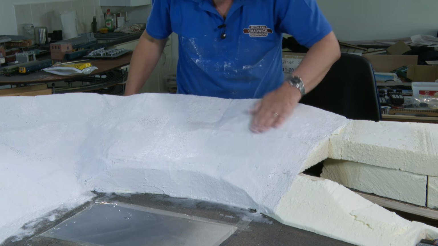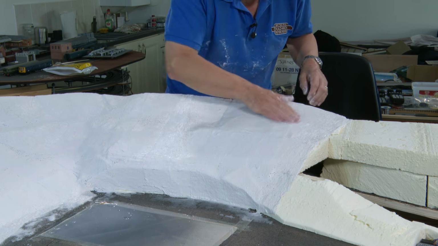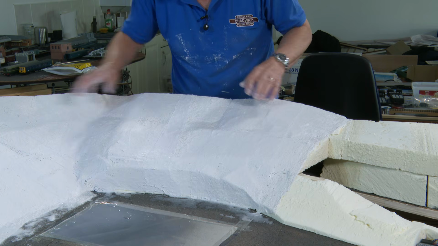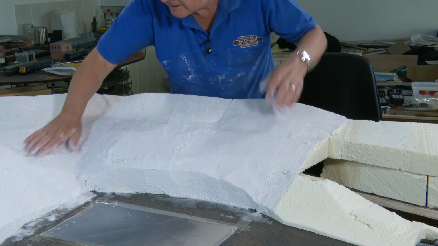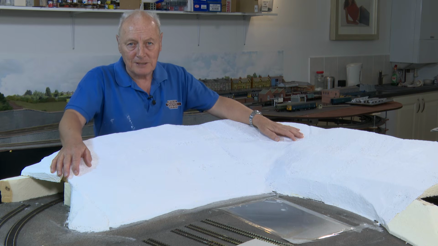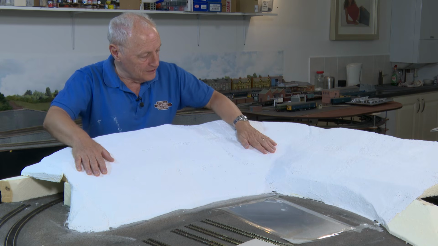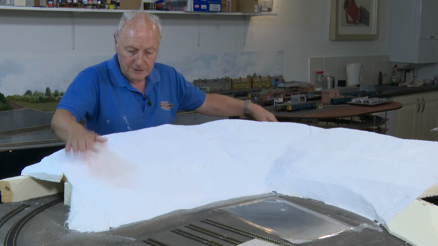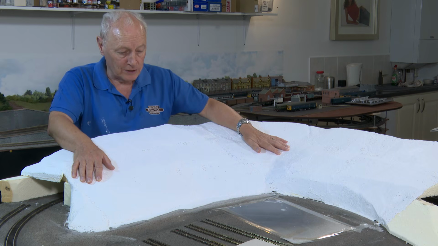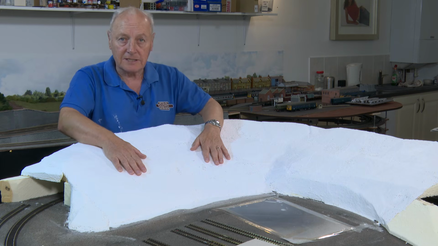Right, whole evolution, half an hour. Piece of cake, and it's almost rock hard already. Now, just for a change, it's the day after. This is all rock solid now, it's all gone off, and it is literally rock solid. But the finish on it isn't ideal. You can see where the joins are between the sheets of plaster cloth, but it's no big deal.